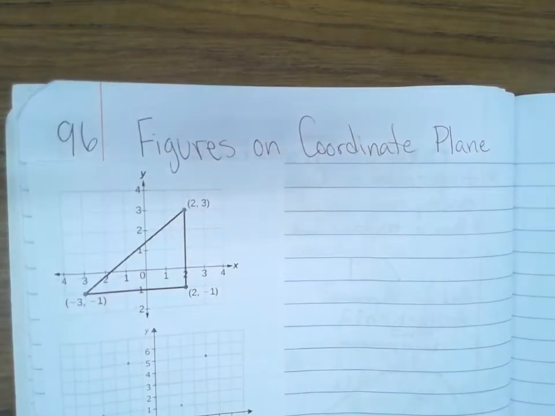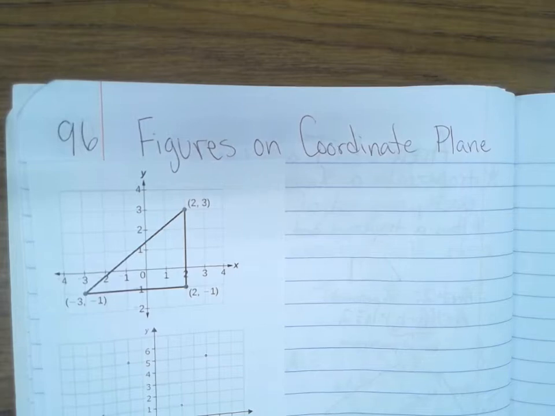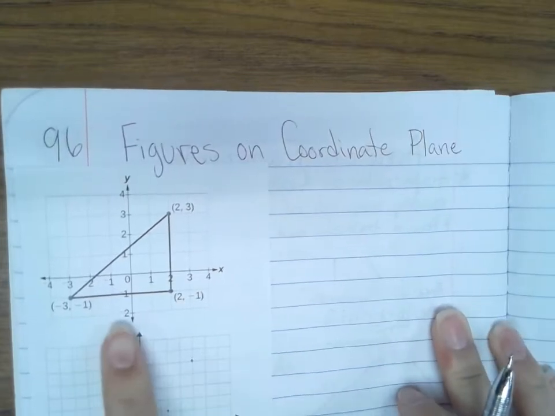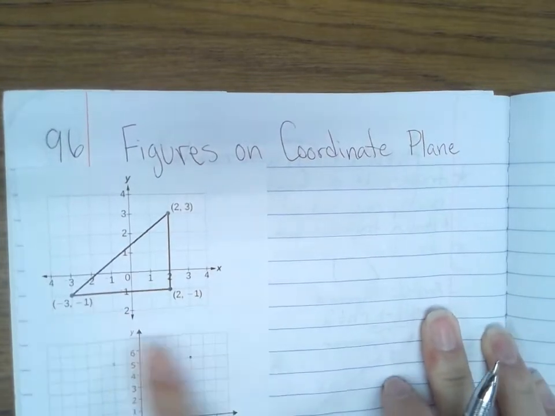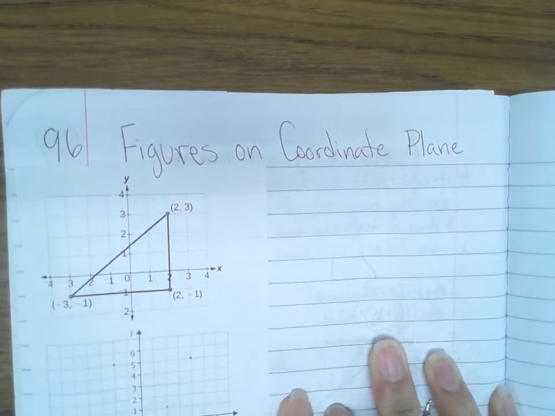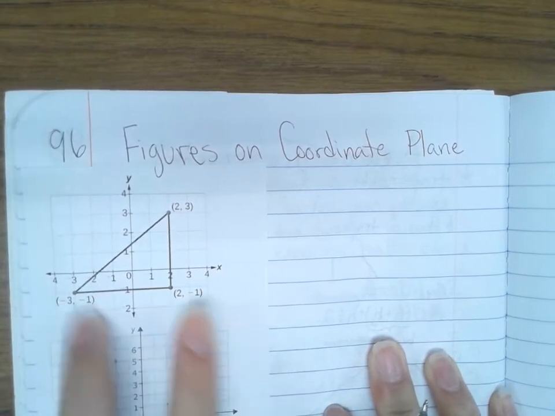Sometimes you're going to be asked to graph figures, and then you're going to have to identify their shapes. And then sometimes you're going to have to find the perimeter or their area. In this case, we're only going to focus on the area. So you might be given something like this. Look at this triangle. You can see the points. Now I want you to figure out what the area would be.